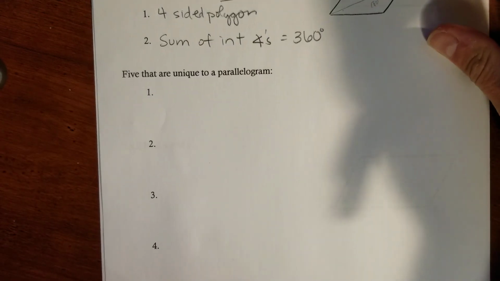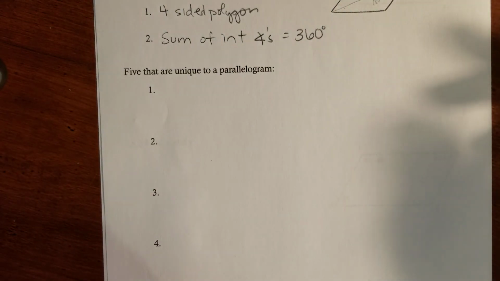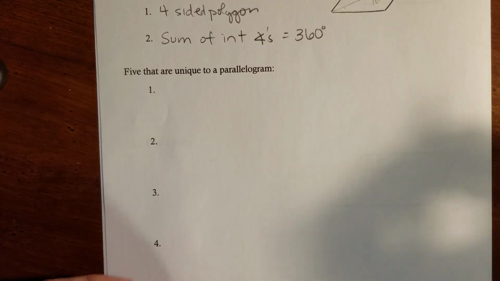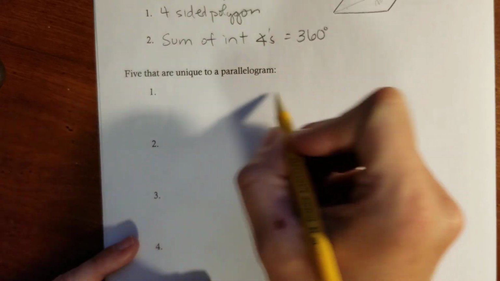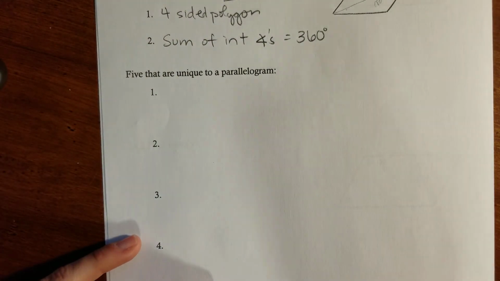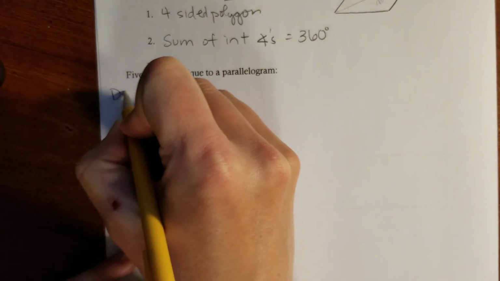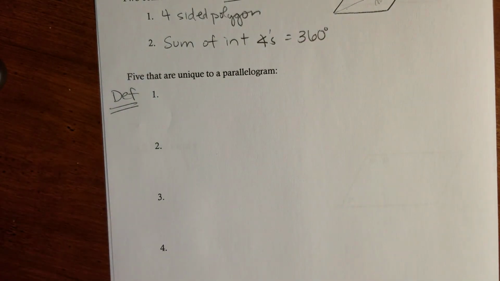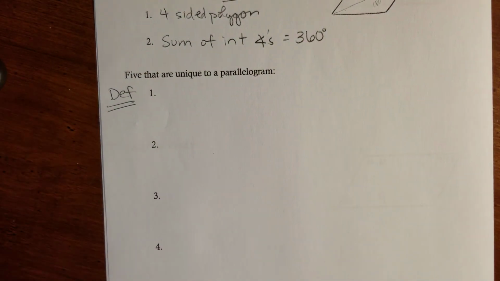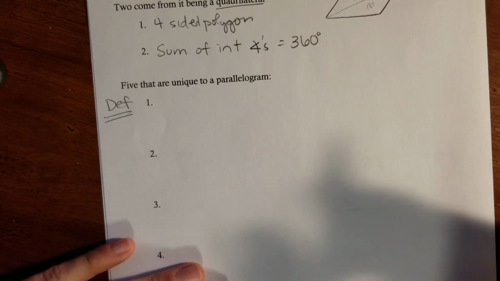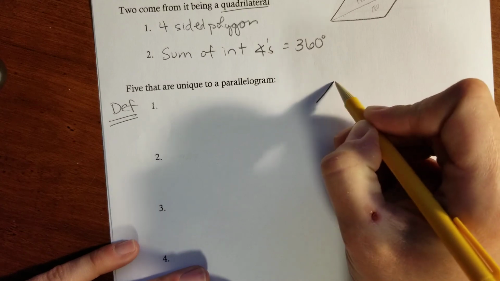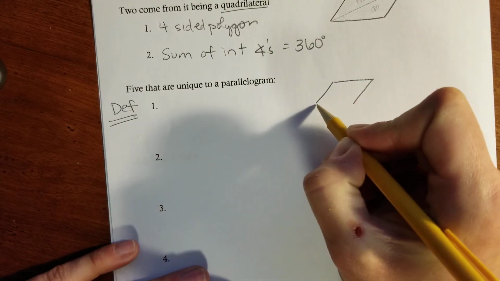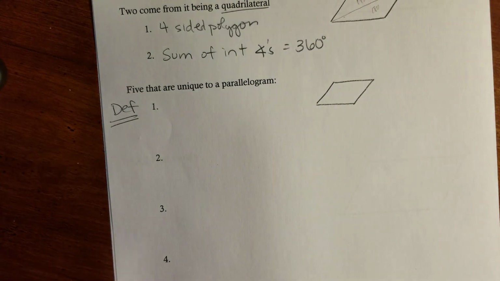Now, there are 5 properties that are unique to a parallelogram. So because it's a parallelogram, what is true? I'm going to tell you what they are here, and then we're going to draw pictures next to each one as well. The first one we're going to talk about is the definition. What defines a parallelogram? When you see a 4-sided shape, how do you know for sure it's a parallelogram? In order for you to know for sure something is a parallelogram, do you remember what the definition is?